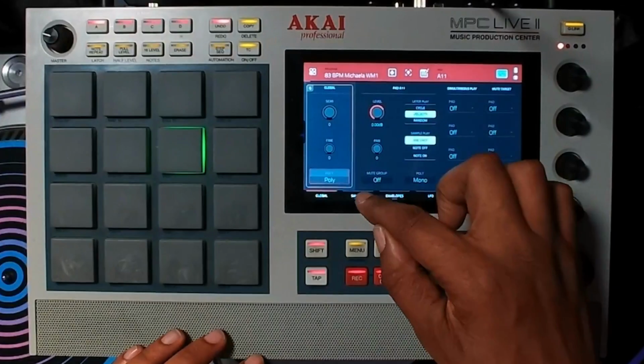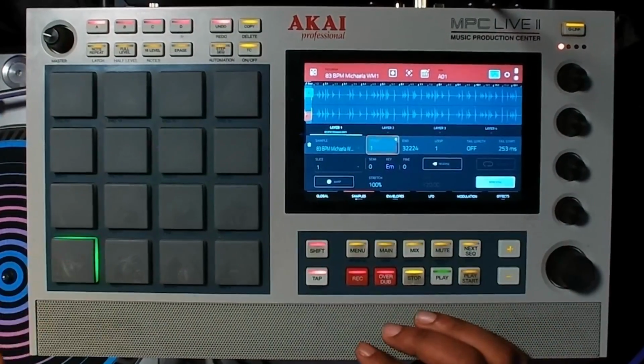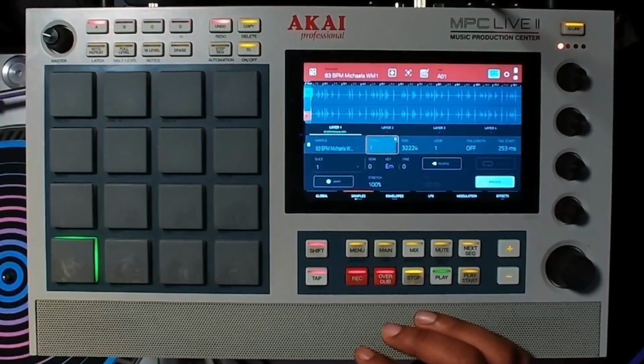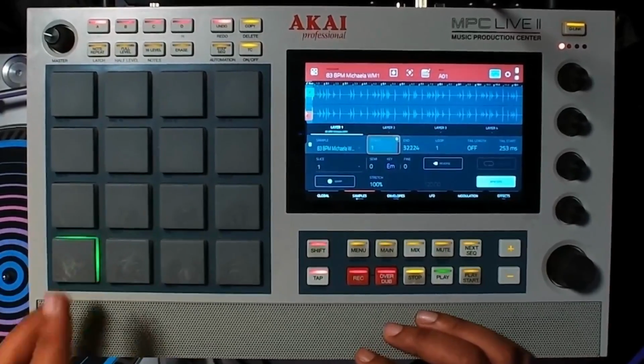Seems like everything is done, right? Nah, we have more to go. So from here, we can go into sample, and you heard how I have that part right there where it's a hi-hat. We can do different things too.